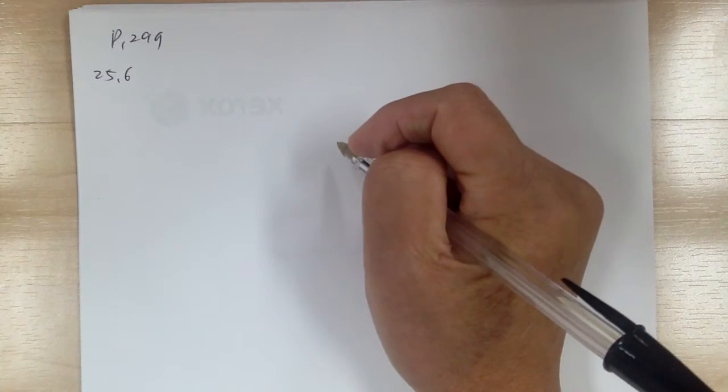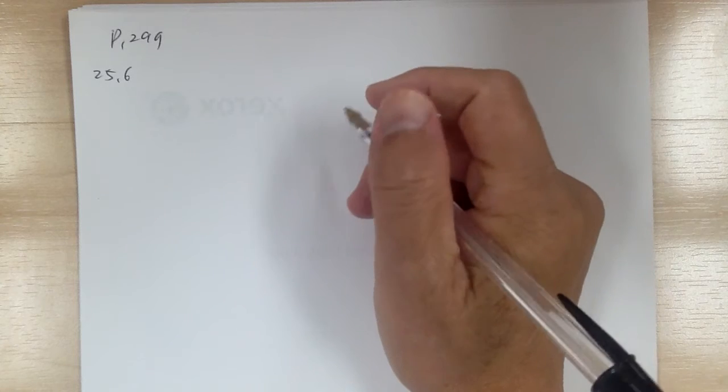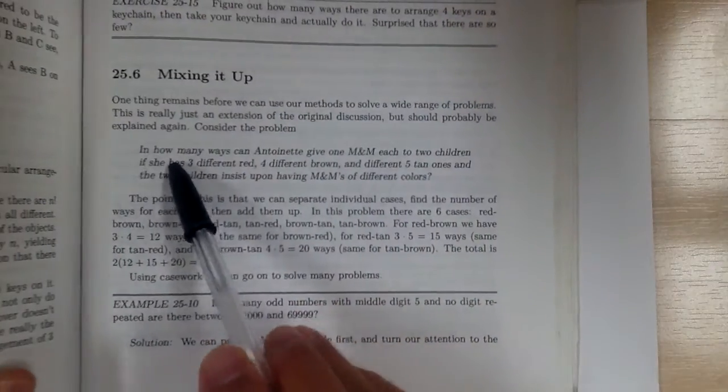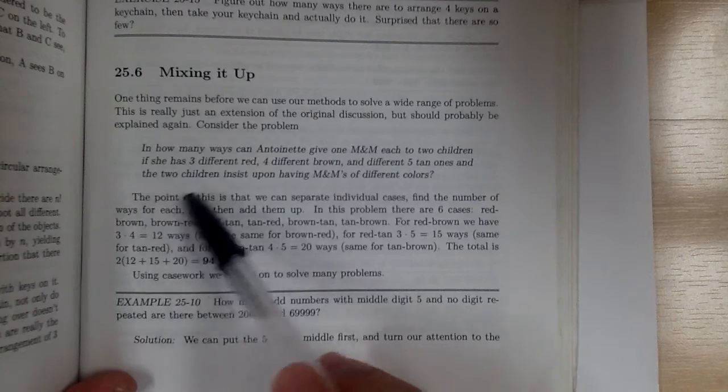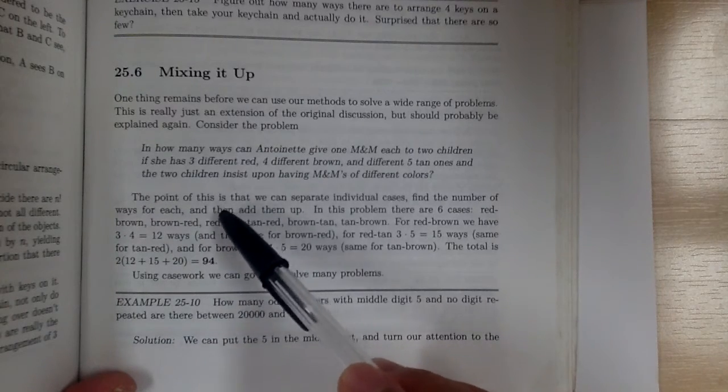Let's go to page 299, and this is lesson 25.6. This lesson is on mixing it up. In some problems, especially when the criteria are mixed, like this one, you have to list the cases, figure out each individual case, and add them up.